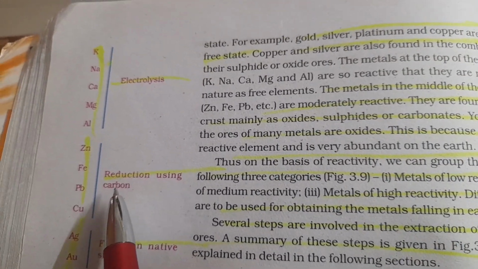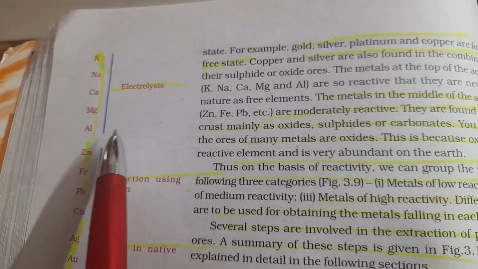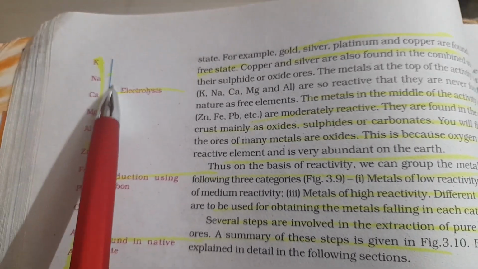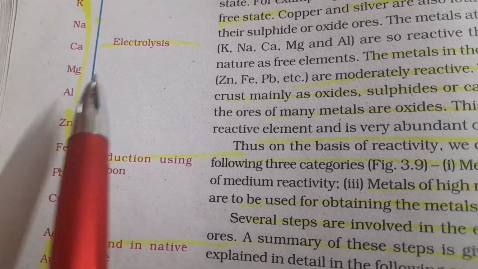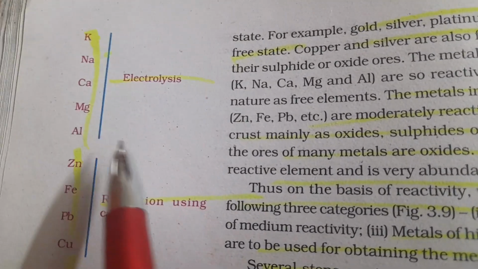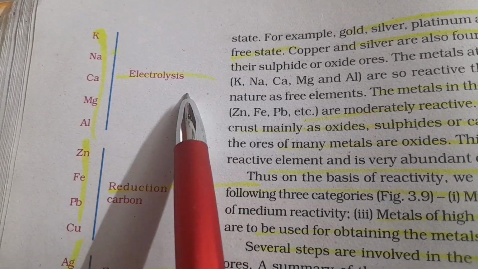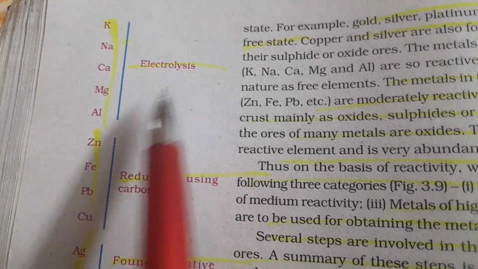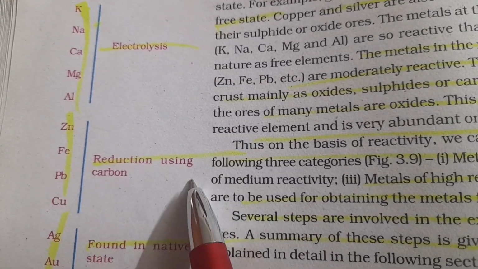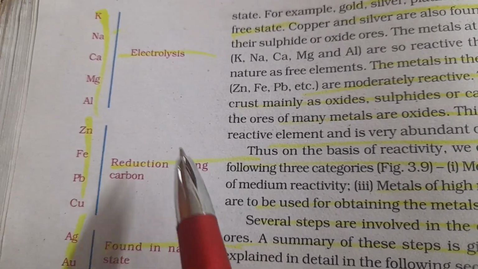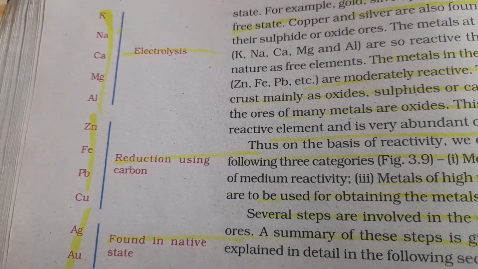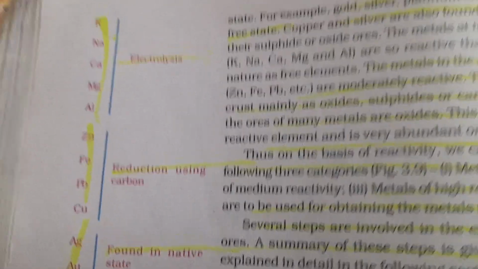Now, the most reactive elements are placed at the top of the reactivity series, like potassium, sodium, calcium, magnesium and aluminium. These metals are highly reactive and can be separated only by the process of electrolysis. Those which are moderately reactive, like zinc, iron, lead and copper, are extracted by the reduction of their ores with carbon.